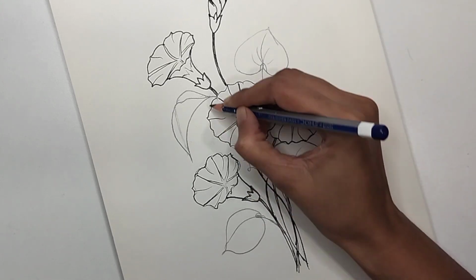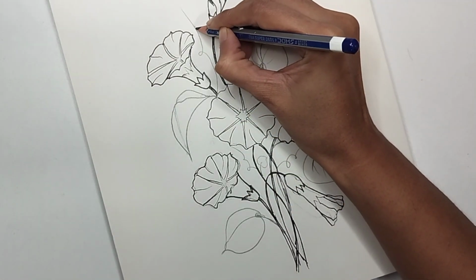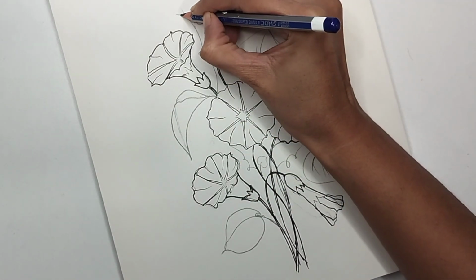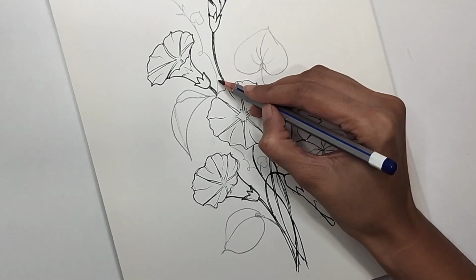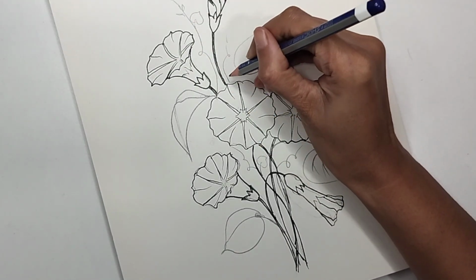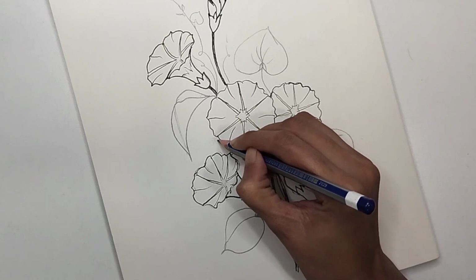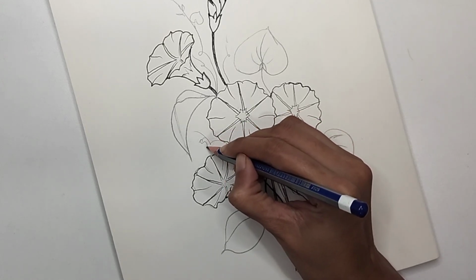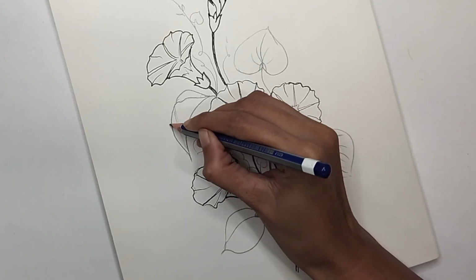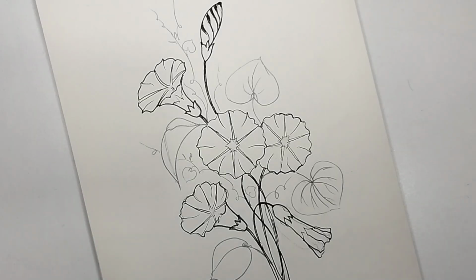Now you can create the flower vines around your composition, and you can also create smaller leaves in between. You can create multiple spiral kind of structures, and you can do all these things until you are satisfied with your composition. So something like this we have done.